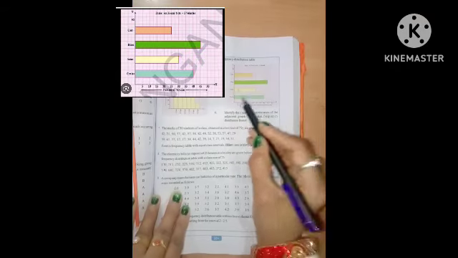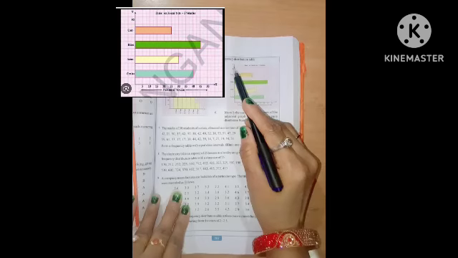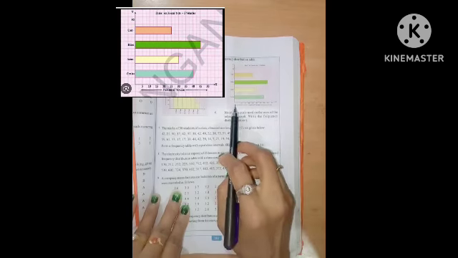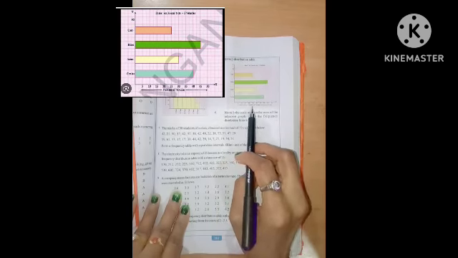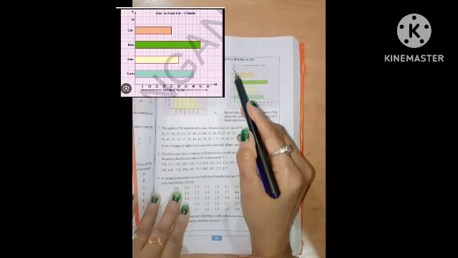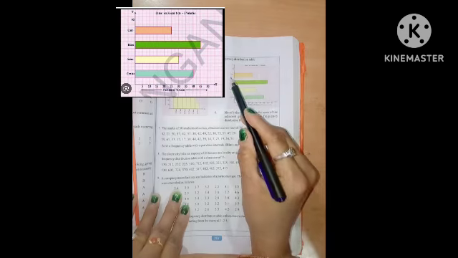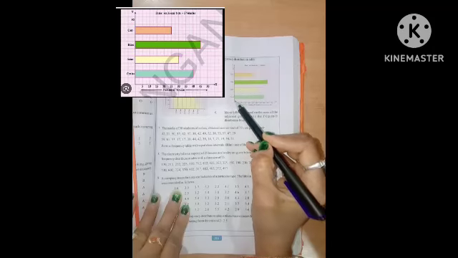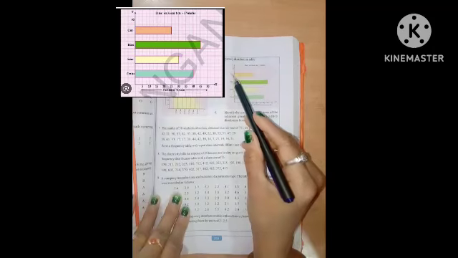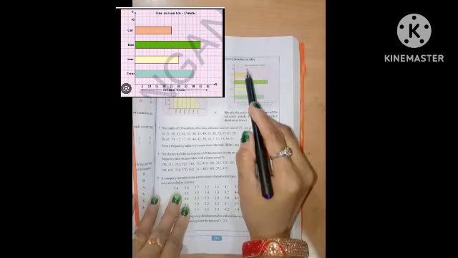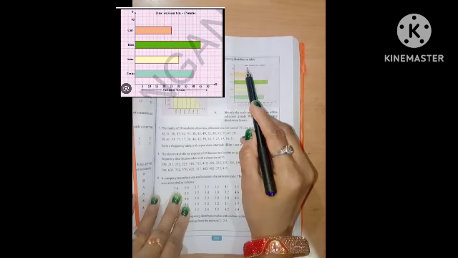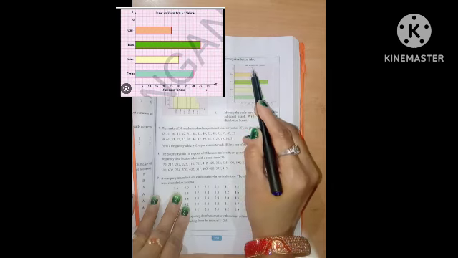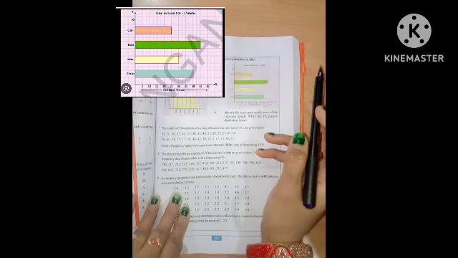First, this is the x-axis. This is the y-axis. What is given on the x-axis? Number of vehicles is given. What is given on the y-axis? Type of vehicles is given. What are the vehicles' names? Cars, bikes, autos, cycles. How many types of vehicles are given? 4 types of vehicles are given. On the scale, what's the scale? On the x-axis, 1 centimeter equals 5 vehicles is given.